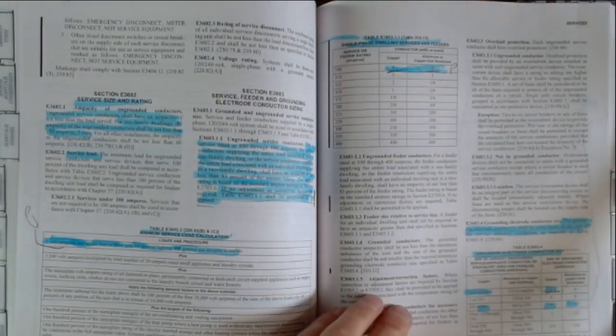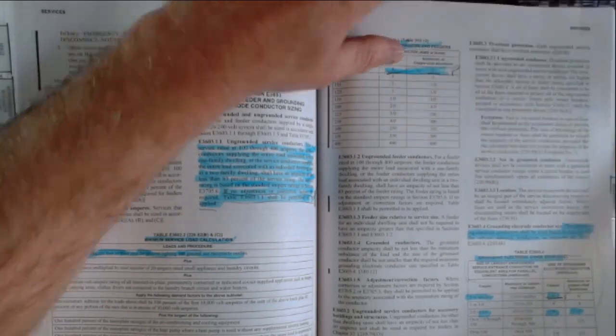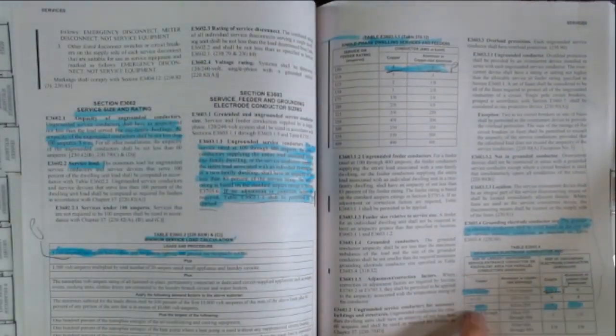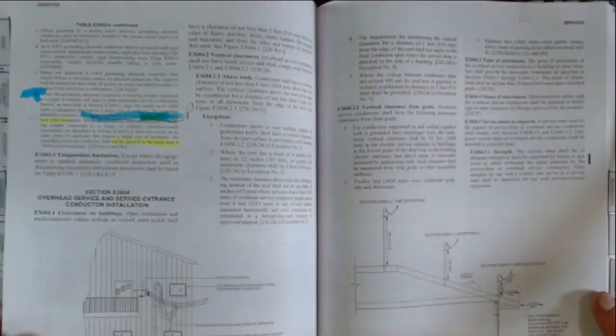Know the size of your grounding electrode conductor. You normally think your feeder, your service line is 4 copper. You come down here, see 4, 2 or smaller. Yeah, you go with an 8 on your copper grounding electrode conductor. So just kind of know how these tie together.